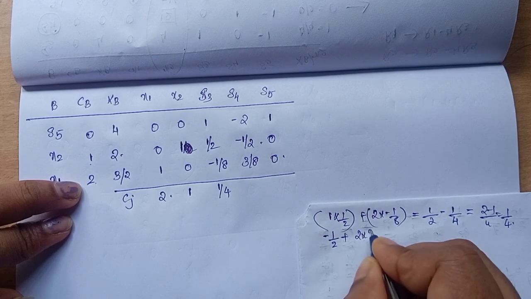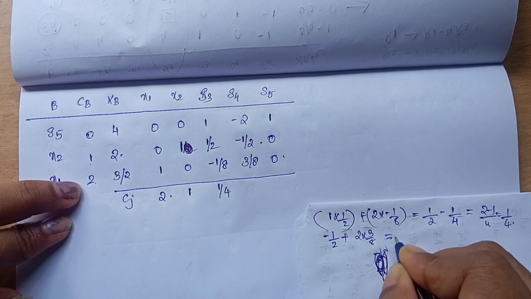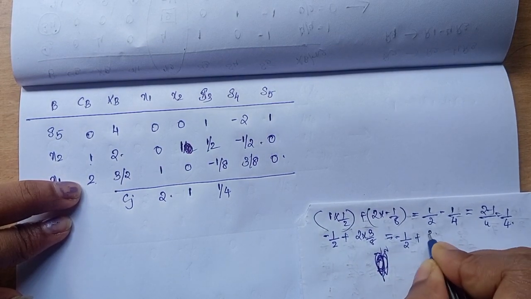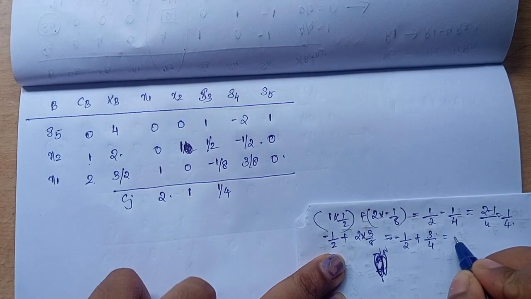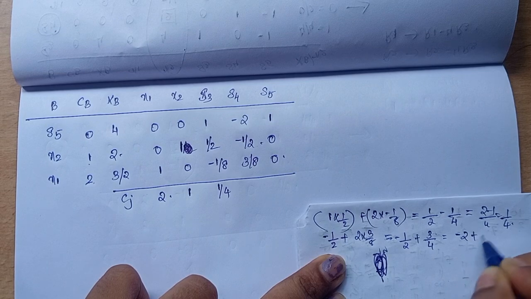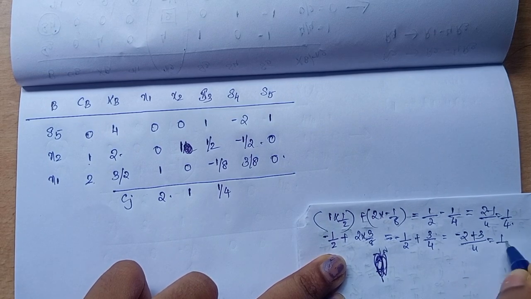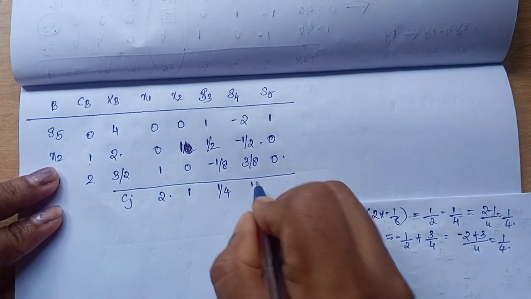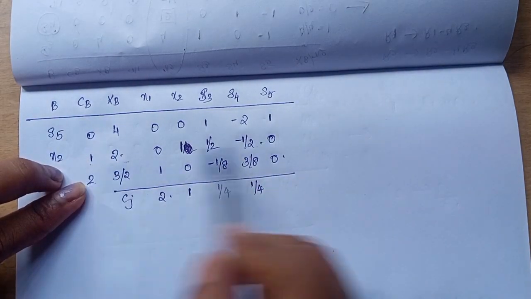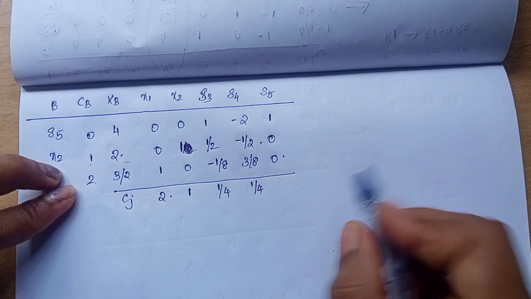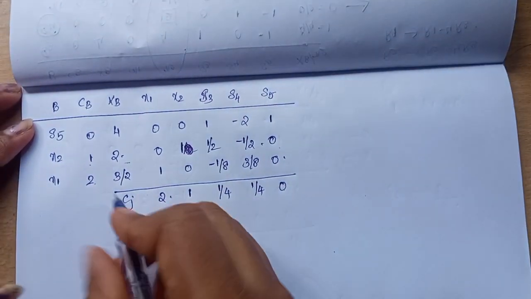So this becomes minus 1 by 2 plus 3 by 4. Take the LCM, we get minus 2 plus 3 by 4, that is 1 by 4. And for the next column 0 into 1 is 0, plus 1 into 0 is 0, plus 2 into 0 is 0. So this becomes 0.